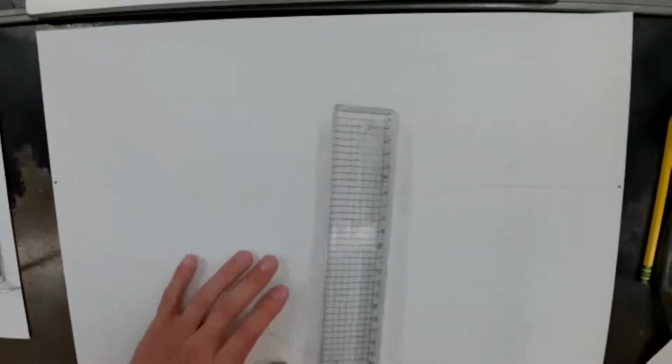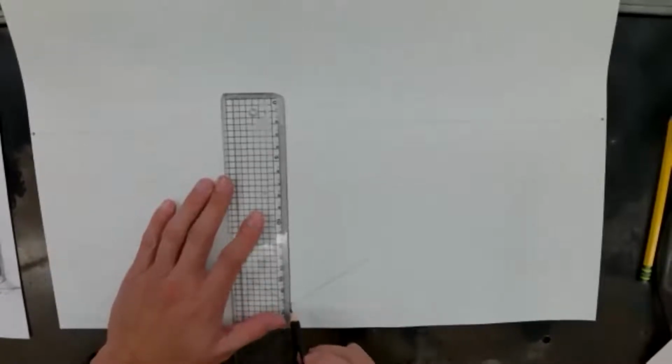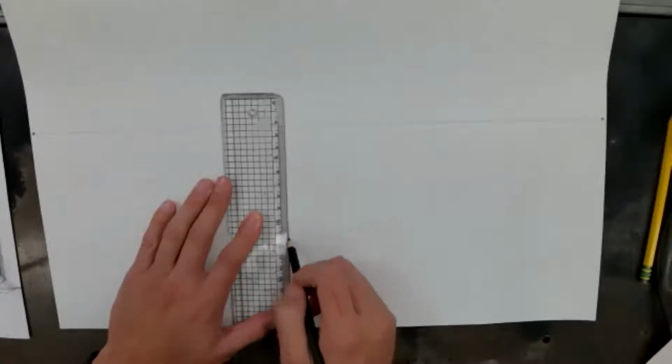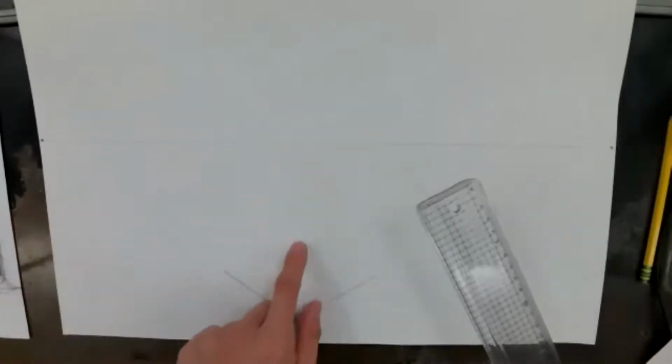Okay? So right here, I used the 2 points, and now I'm gonna make a straight line up and down. As straight as I can do. Okay, so now I connect that point to the vanishing points.